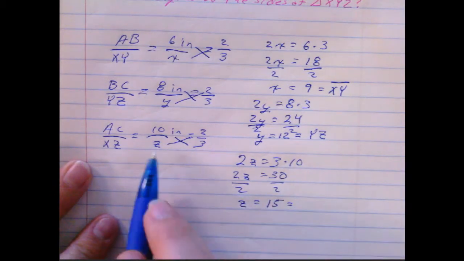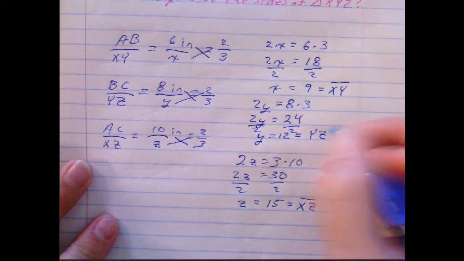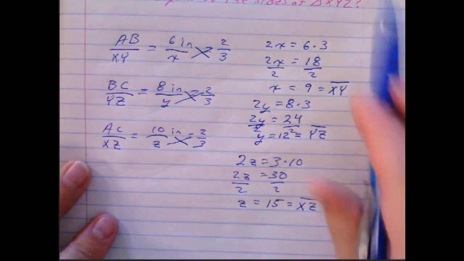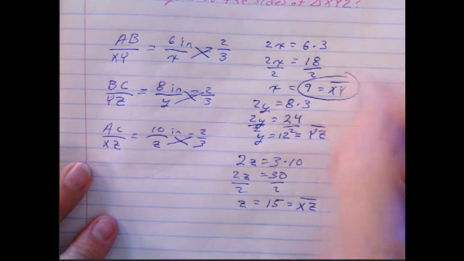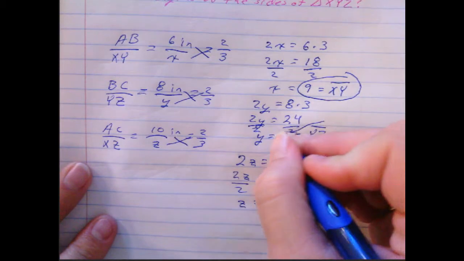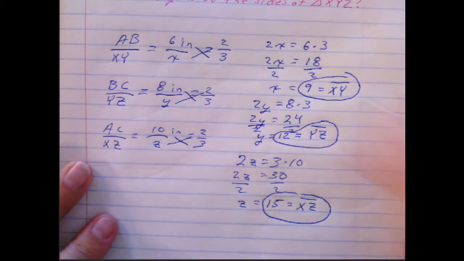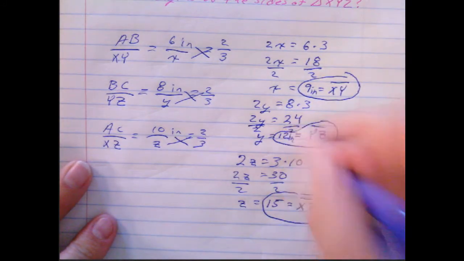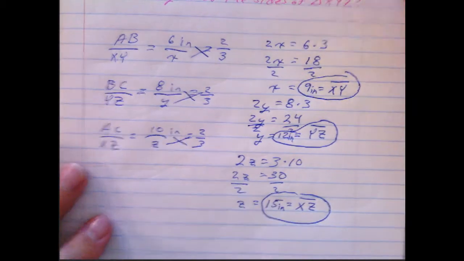And z corresponds with segment XZ. Okay, so what are the lengths of the sides of that triangle? We have them right here. And our label for all of these is inches. So those are inches for us.